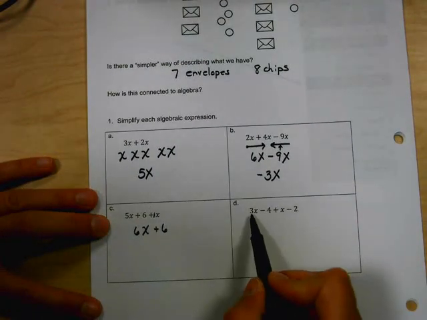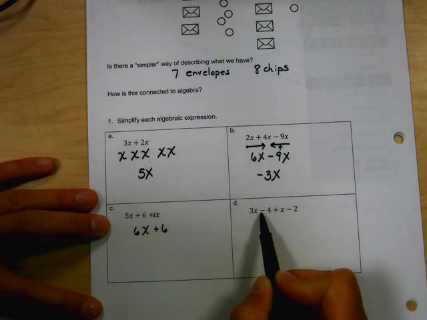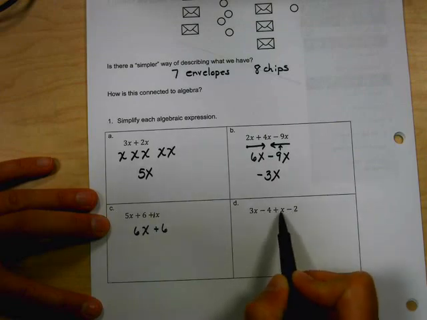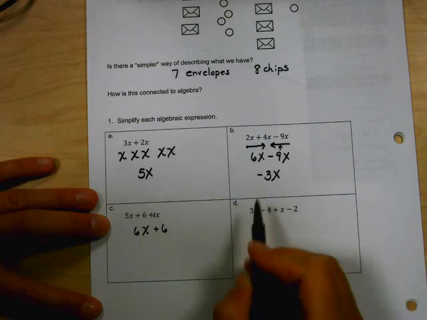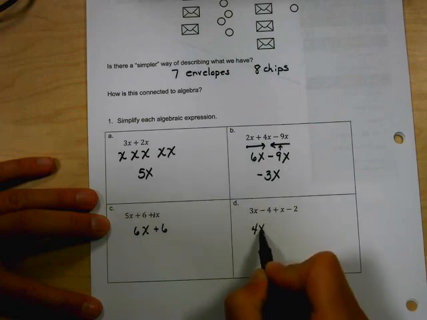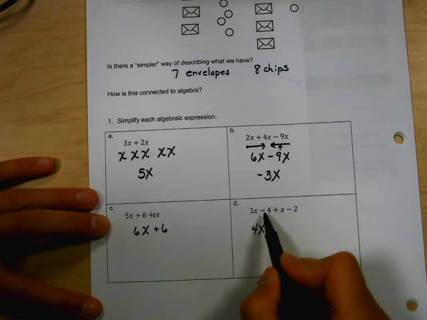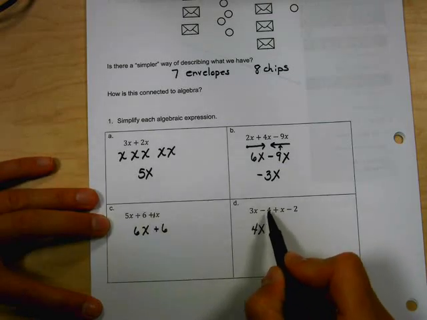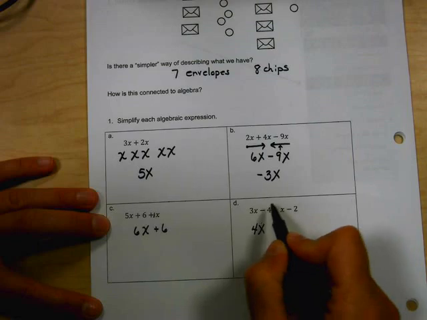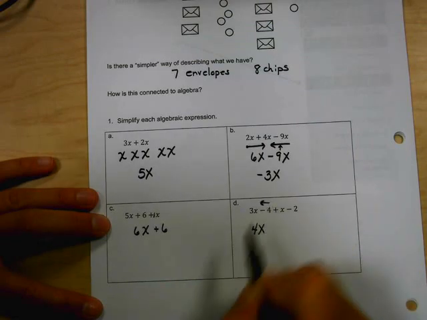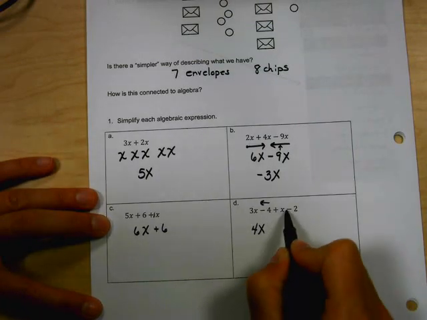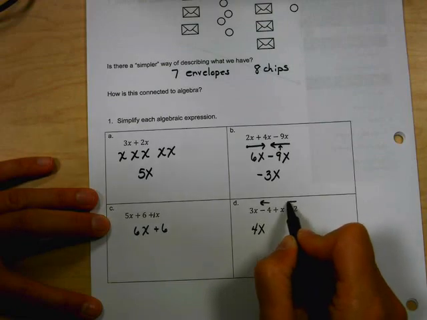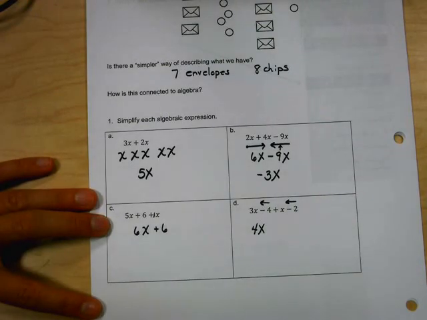Okay, so let's do this one. 3x, I'm searching. Do I have another x I can combine with that? Right there. 3x plus another x, that's going to give me 4x. Now let's look at this. Minus 4, okay. If I take away a positive 4, that arrow is going to shoot me in that direction. Minus 2, that's going to shoot me in that direction.